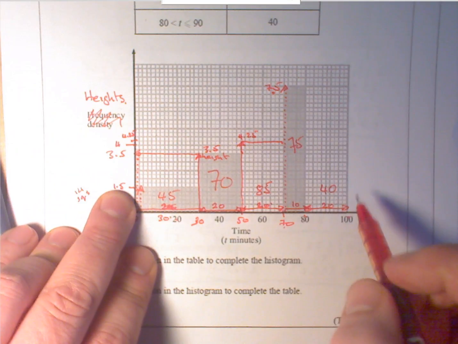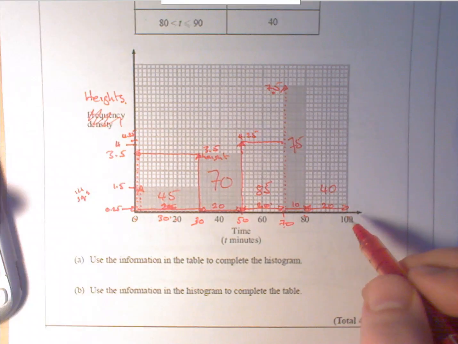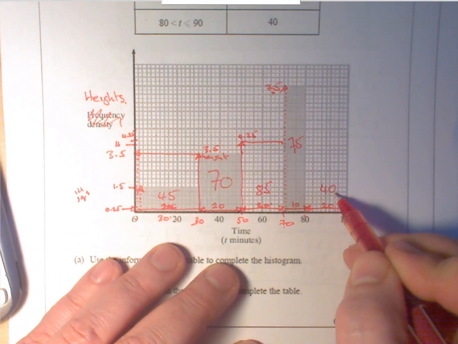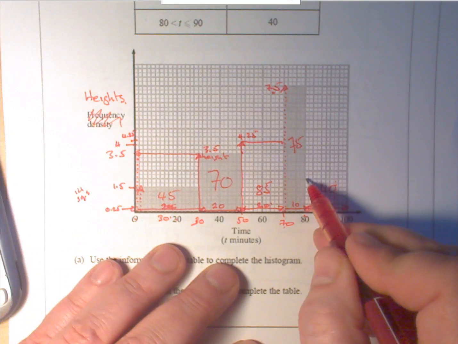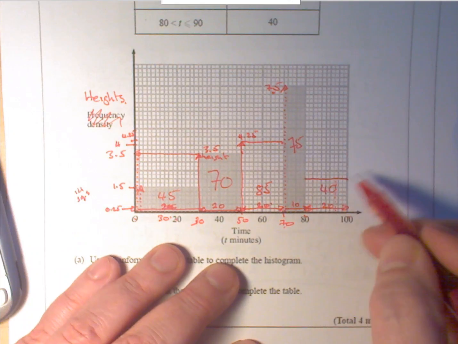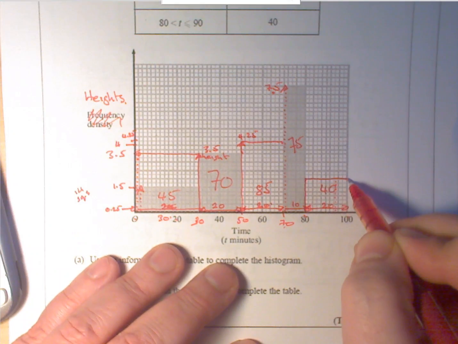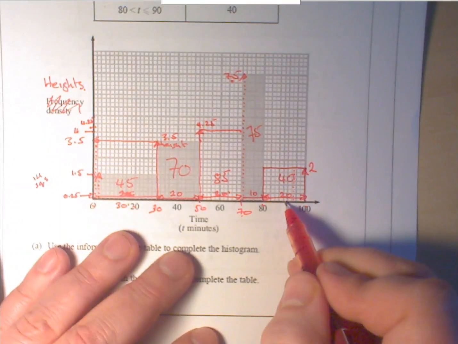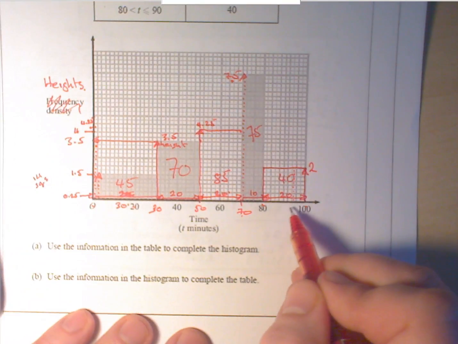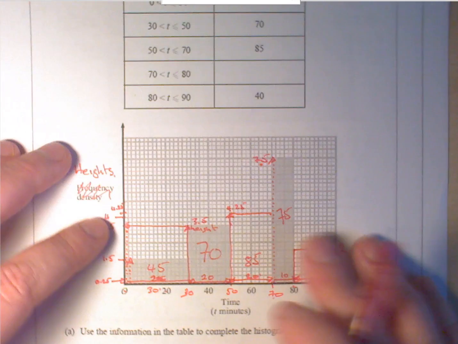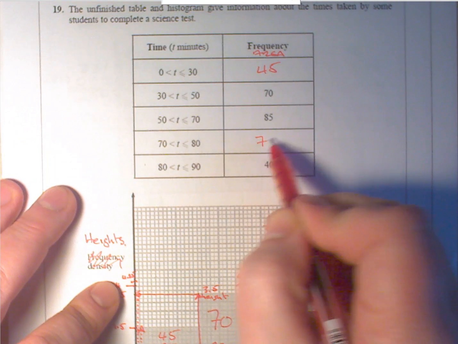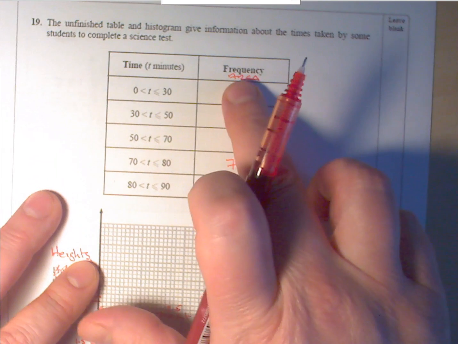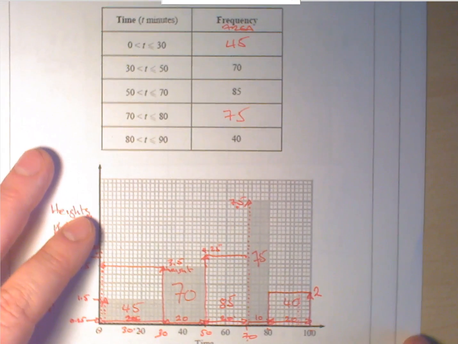Not easy to see, so what I'll do is go 8 squares up, 1, 2, 3, 4, 5, 6, 7, 8, because 8 times 0.25 gives me 2. So that's a height of 2, and a width of 20 gives me the 40. And just remember to fill this in with the area that we calculated here. Yeah, frequency is area. Okay, so that's that question done.